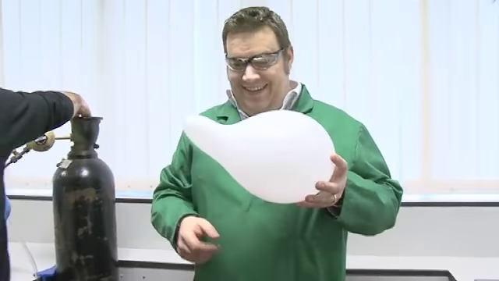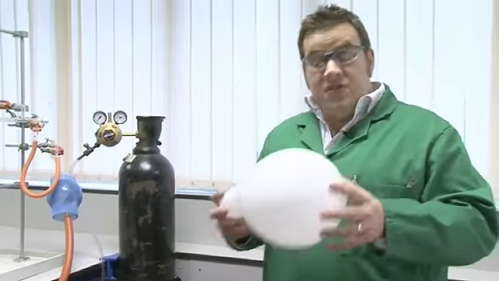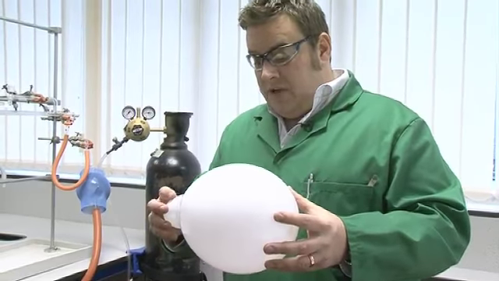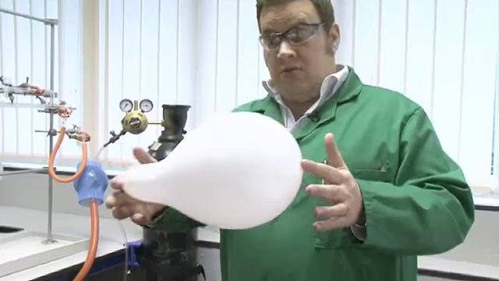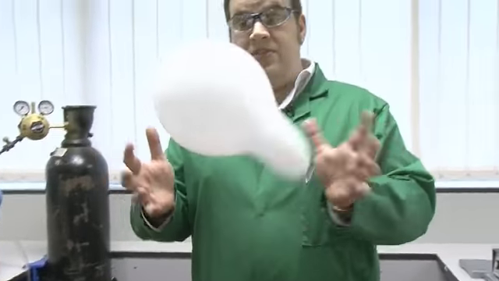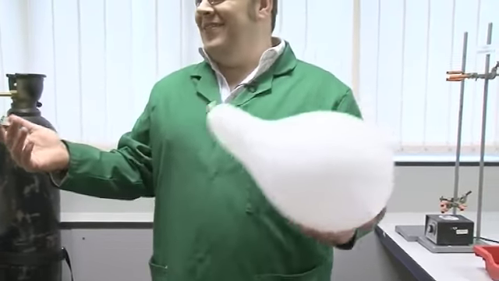So here we have a balloon, a rather strange balloon. Now you can see we've collected a balloon full of carbon dioxide. And as you can see, it's a rather nice balloon. It's the same as any other balloon. What do you say about a balloon of CO2? CO2 is a gas.